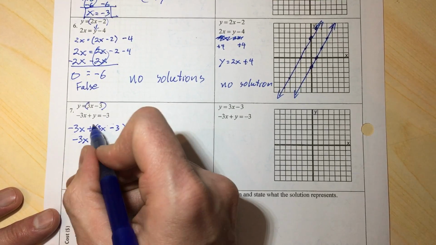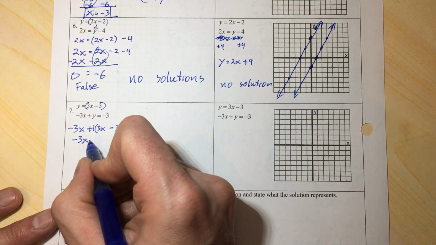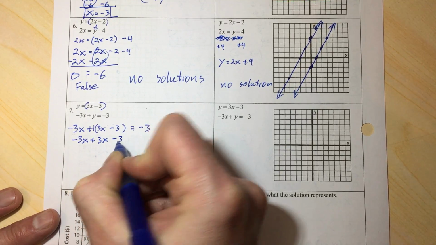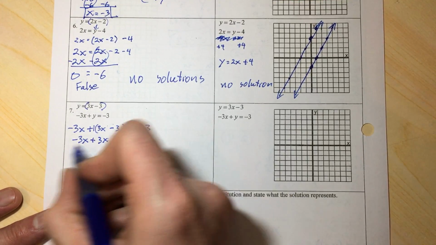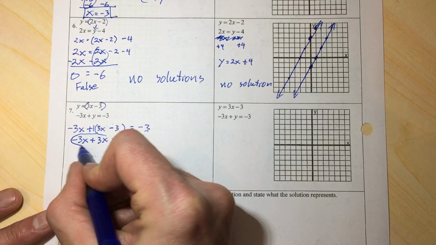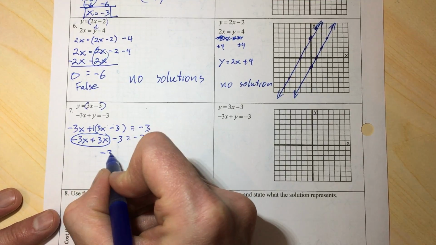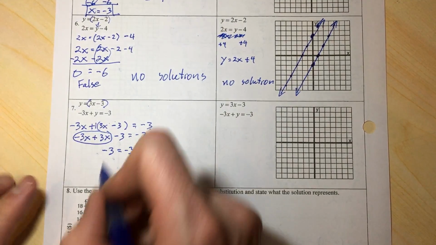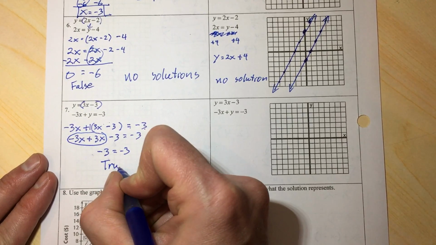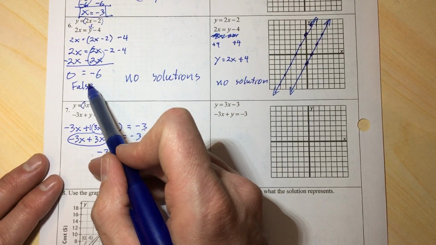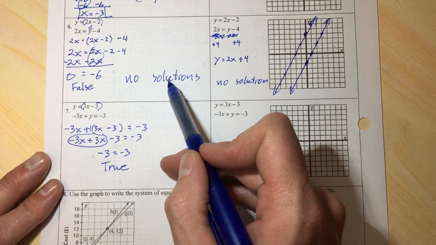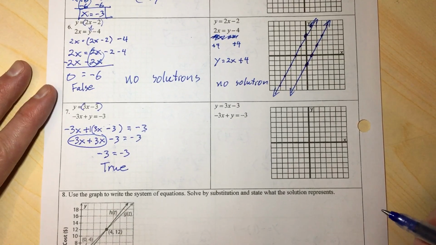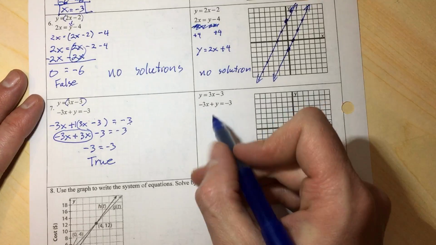And we're going to distribute the positive 1 that's there, but anything times 1 is itself, so everything stays the same. And look at that. We get 0 when we combine like terms. So we have negative 3 equals negative 3. Well, this is true. So if a false answer is no solution, what do you guys think a true answer is going to be? Well, before I give you the answer, let's look at what our graph says.